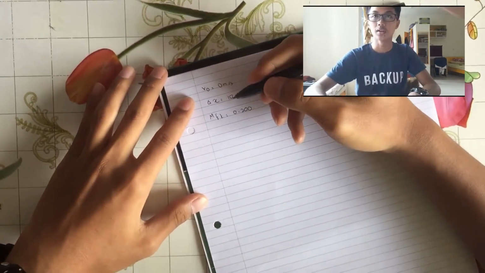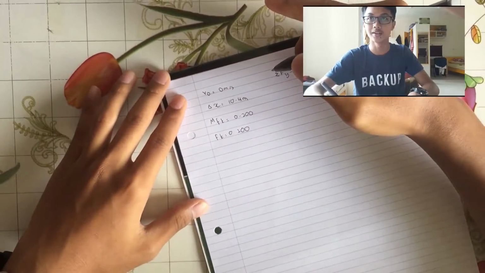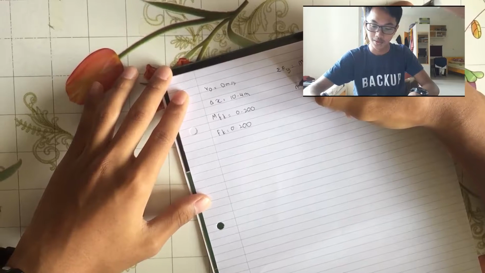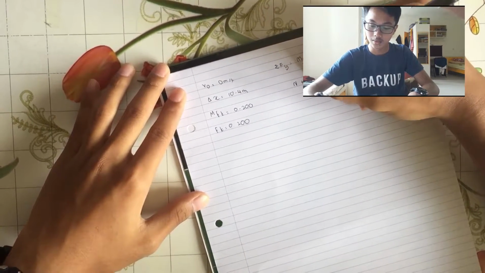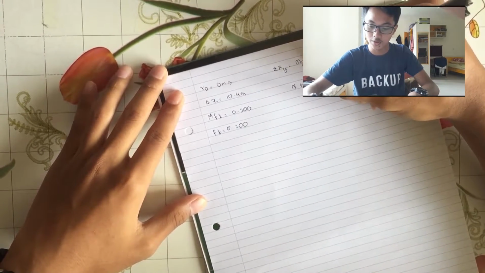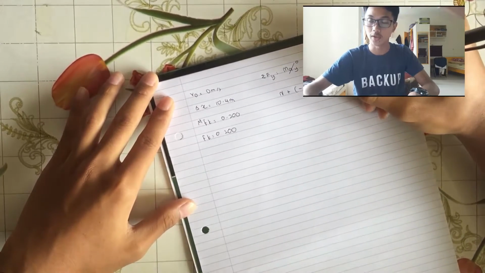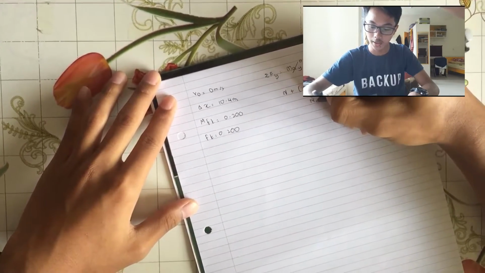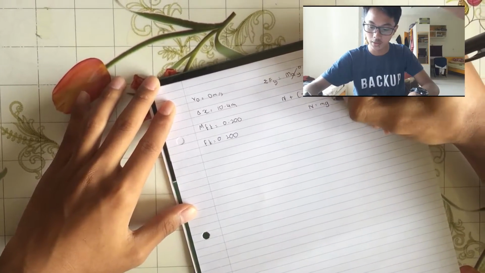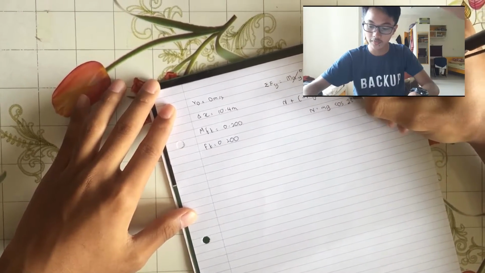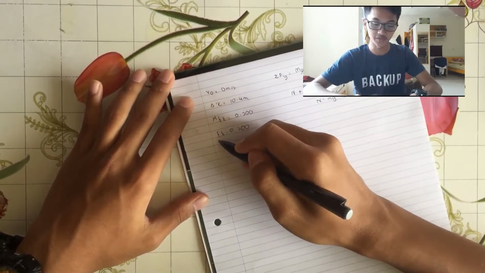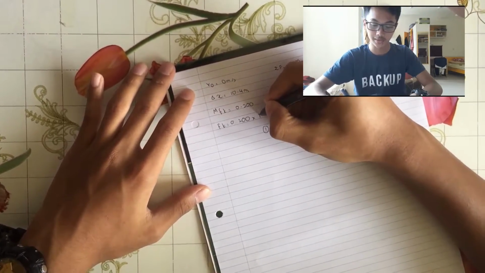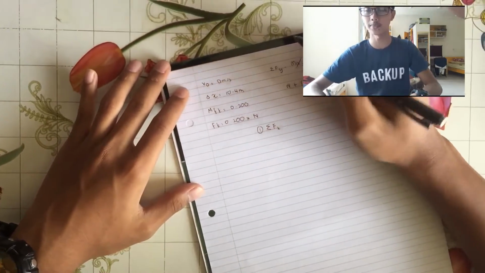Okay, Fk equals mu N. So we can find N: N minus mg cos 25 equals 0, that equals N equals mg cos 25. So the kinetic friction equals 0.200 times N.